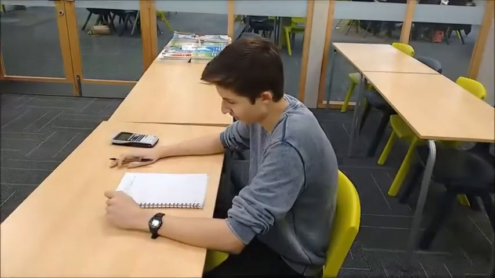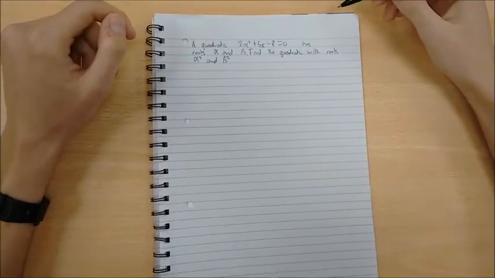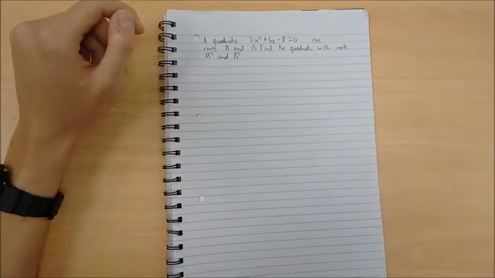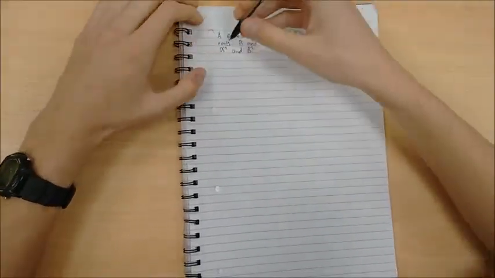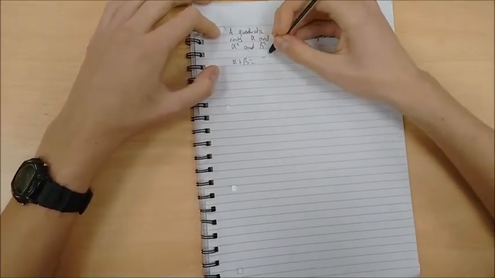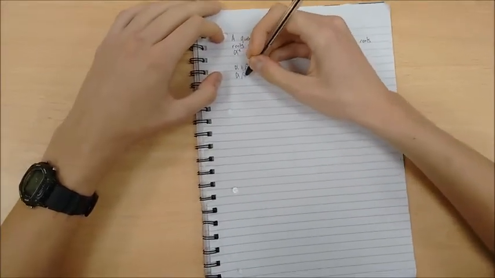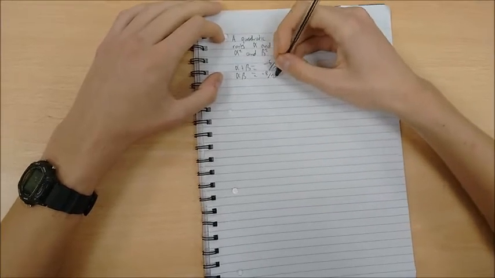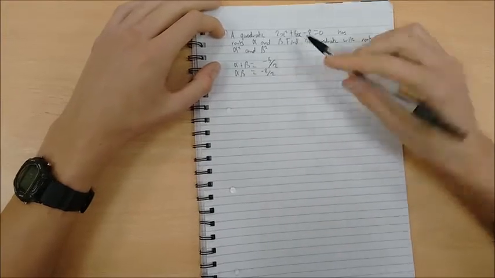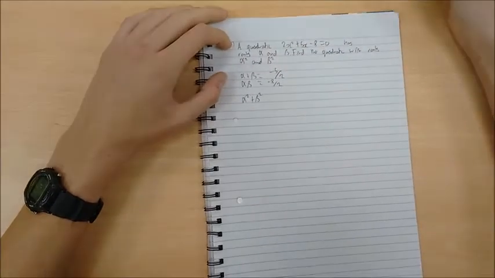Another question here. A quadratic, 2x squared plus 5x minus 8 equals 0, has roots alpha and beta. Find the quadratic with roots alpha squared and beta squared. First of all, we can write what alpha and beta are. Alpha plus beta in this case is minus 5 over 2, and alpha times beta would be minus 8 over 2. First of all, we want to find b, which is alpha squared plus beta squared, so you add the two roots together.